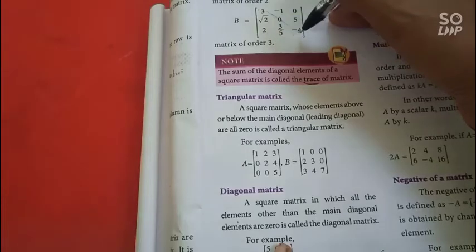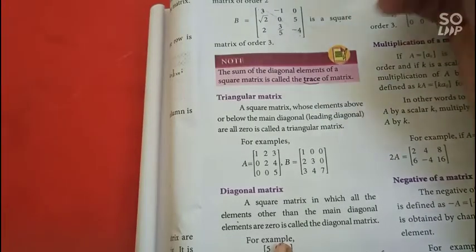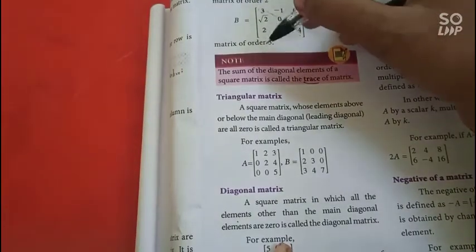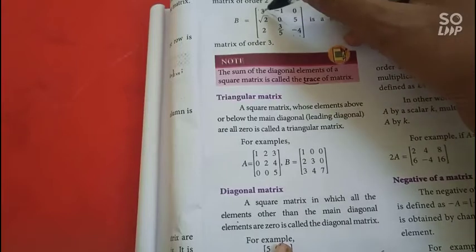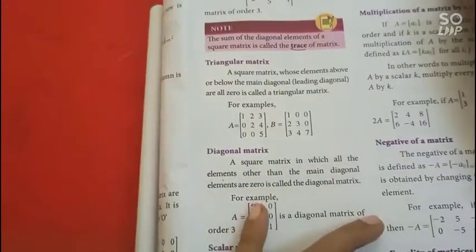If we are summing the main diagonal elements, the sum of the diagonal elements of the square matrix is called the trace of the matrix. Understand? So it's a square matrix, 3 rows, 3 columns. If we are summing all the diagonal elements, we will call that the trace of a matrix.